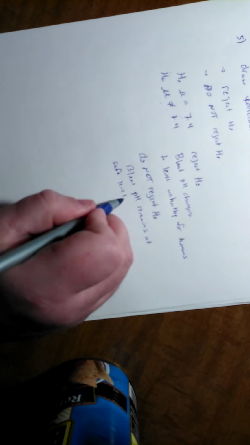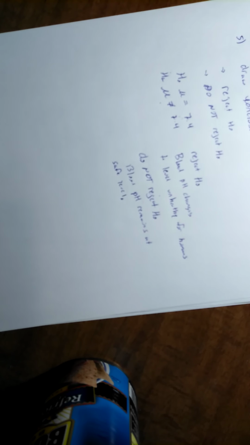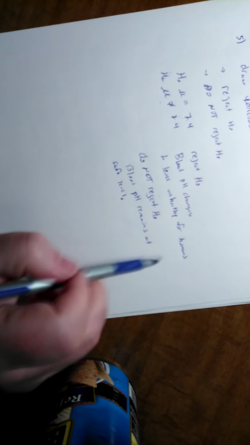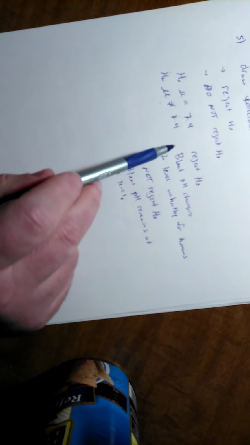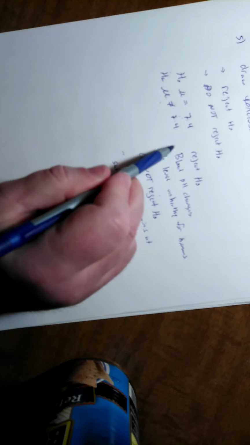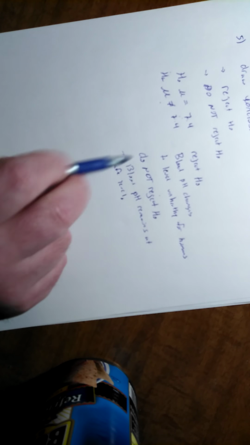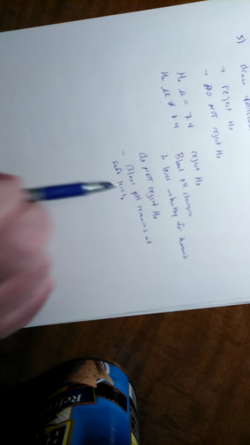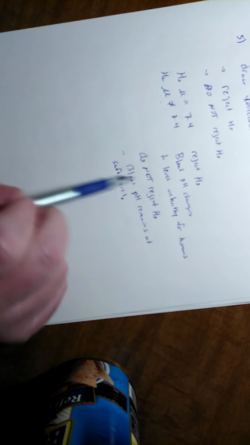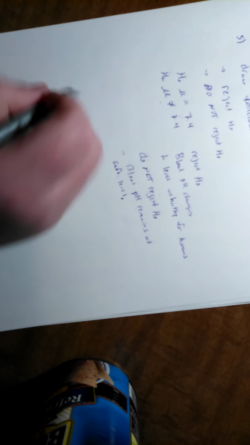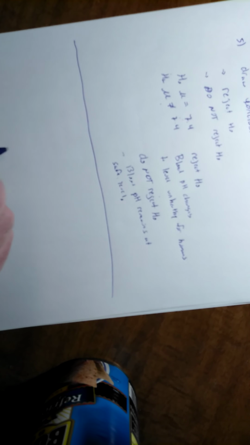So if you do not finish your test of hypothesis with an actual explanation in English, understandable to somebody who has not had statistics, or not had statistics for 20 years, that's not okay. You have to finish with something like this. All right, and that's your 5-step process to doing this.